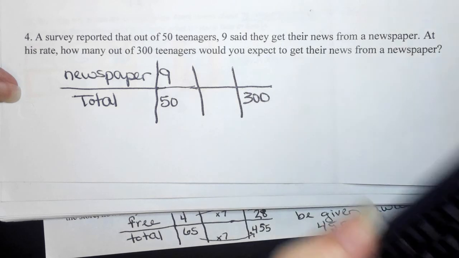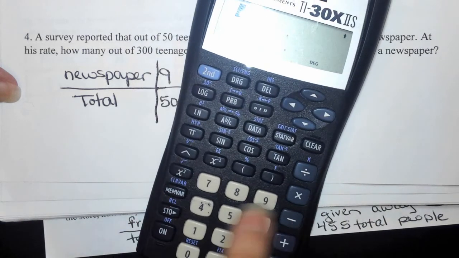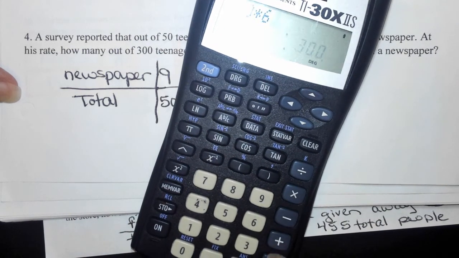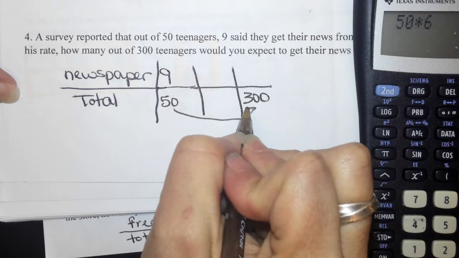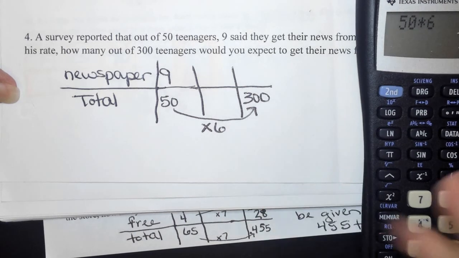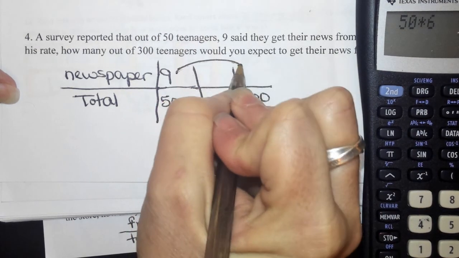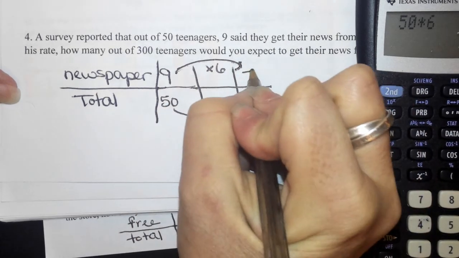6. So even if I'm not positive that my answer's right, I can take my calculator and say, well, is 50 times 6 300? Yes. So I'm jumping straight from here to here, and I'm using times 6. So if I do that on top, jumping straight from here to here, that would be 54.